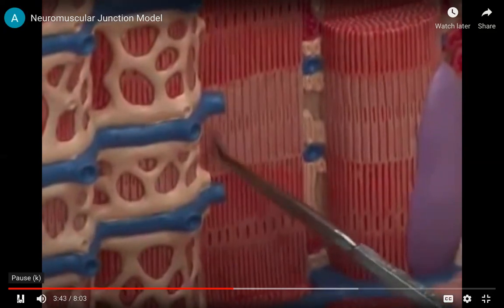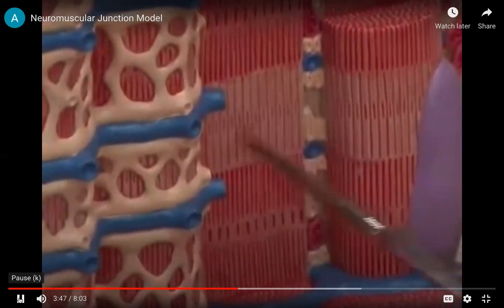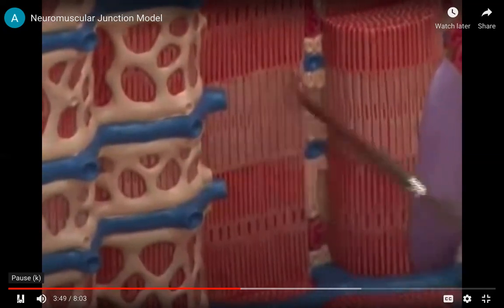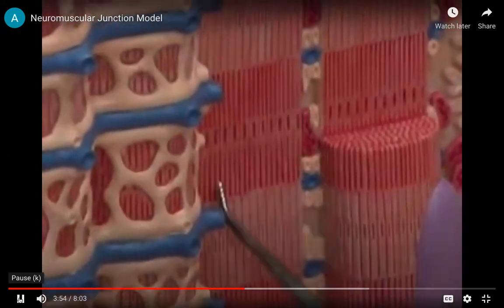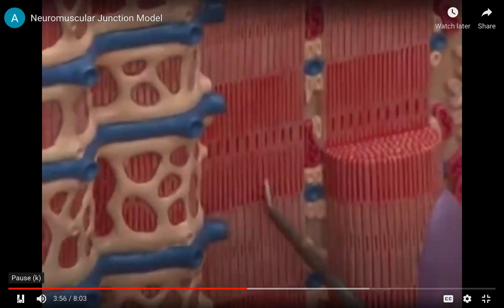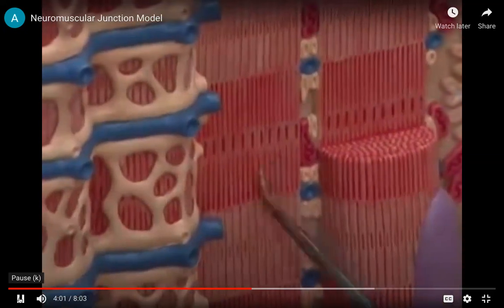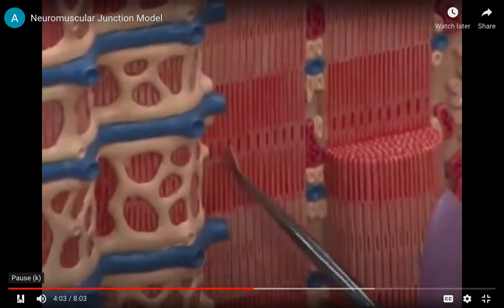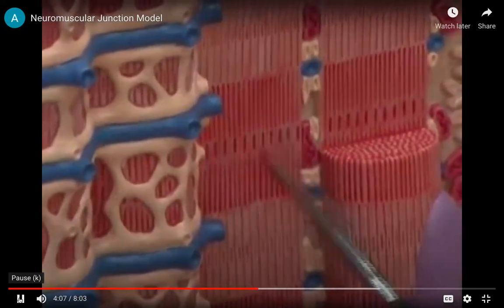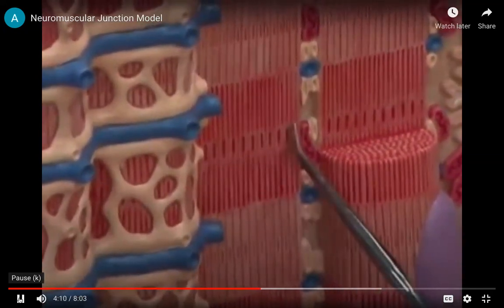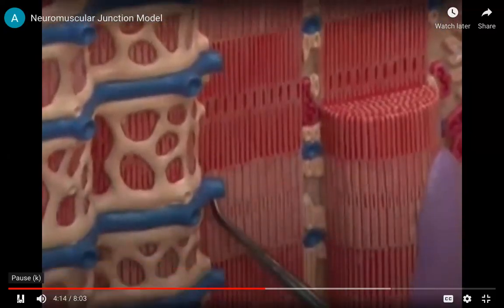The Z line goes right down the middle of a light band called the I band. The dark band here is called an A band. This part of the A band contains overlapping thick and thin filaments, actin and myosin. The center part, called the H zone, only contains myosin, or the thick filament. This part of the I band contains actin only.